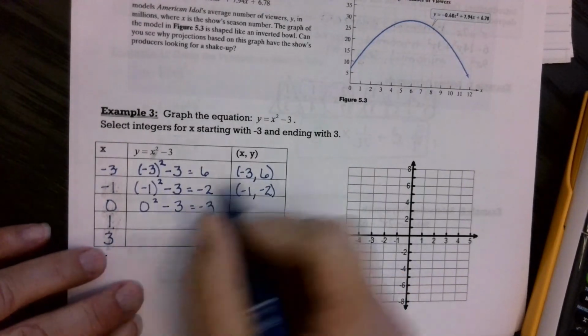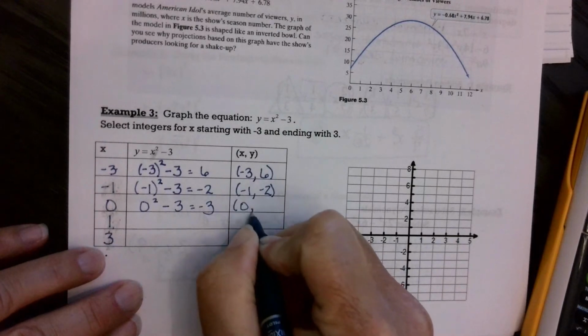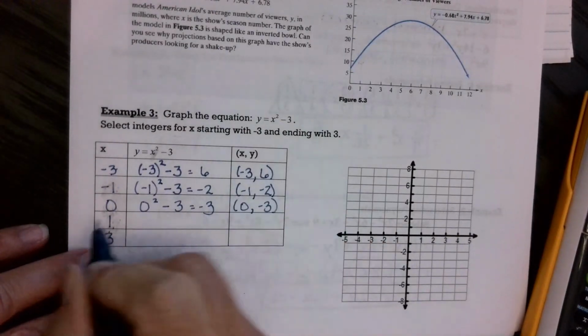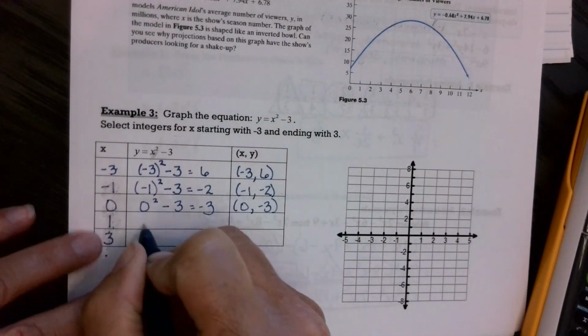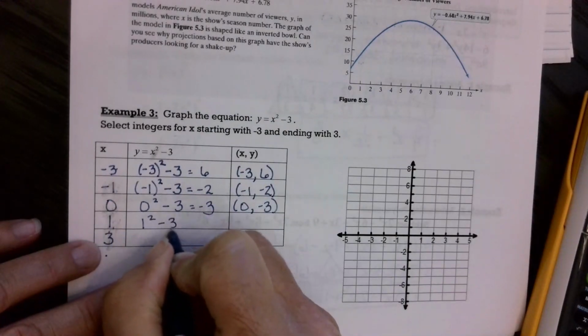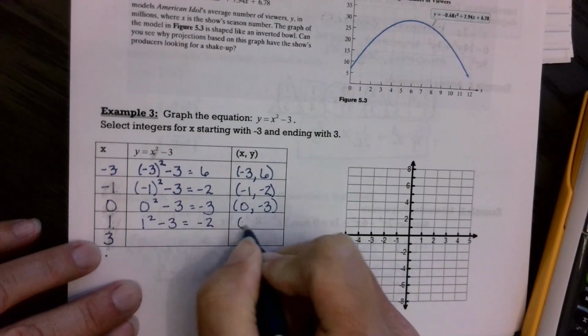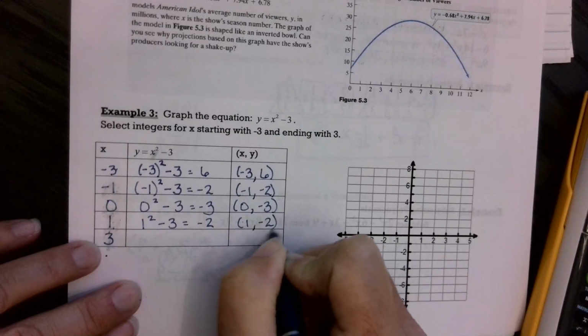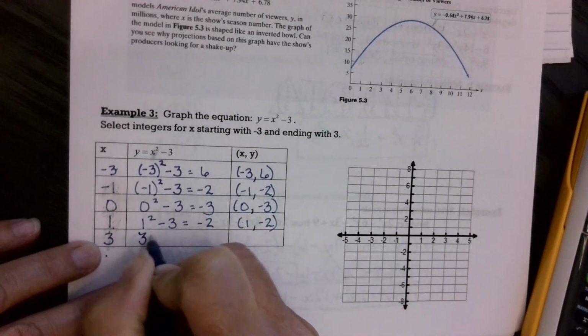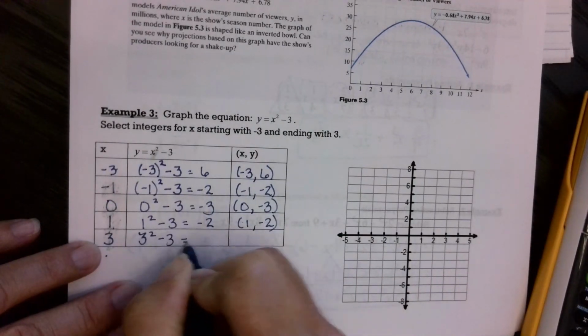And so this point is 0, -3. Now 1 squared is 1, minus 3 gives me -2. So the point is 1, negative 2. And then 3 squared is 9, minus 3 gives us 6.